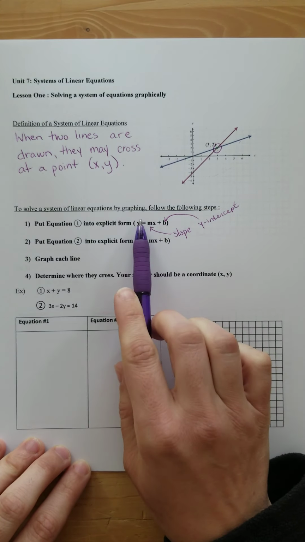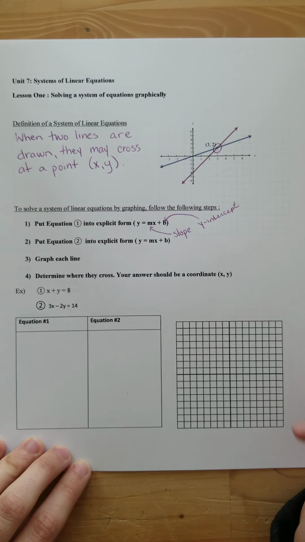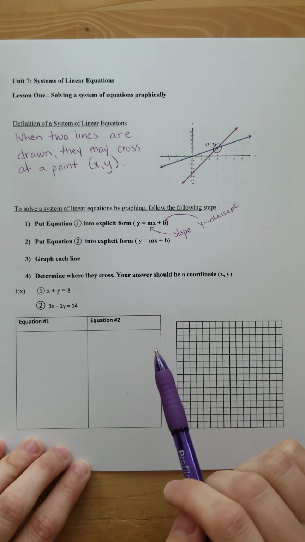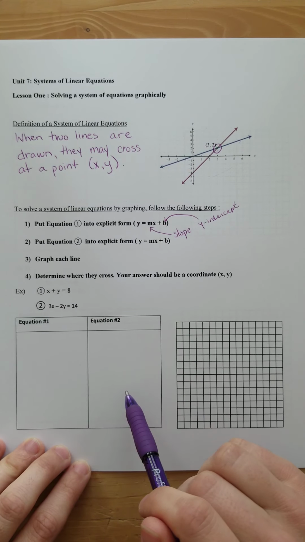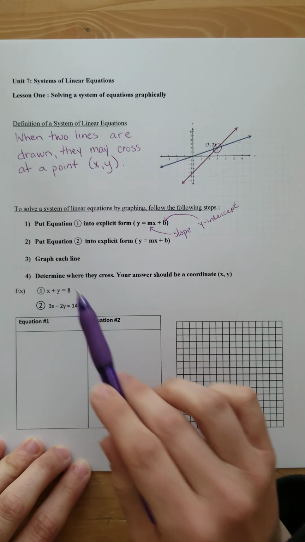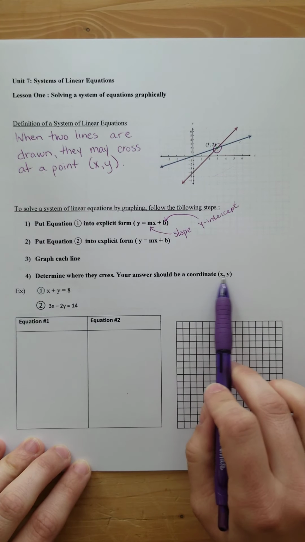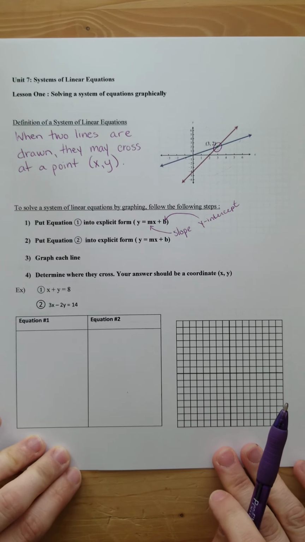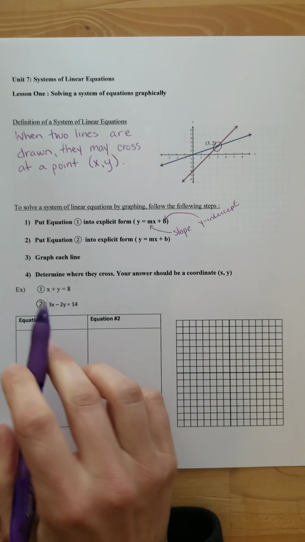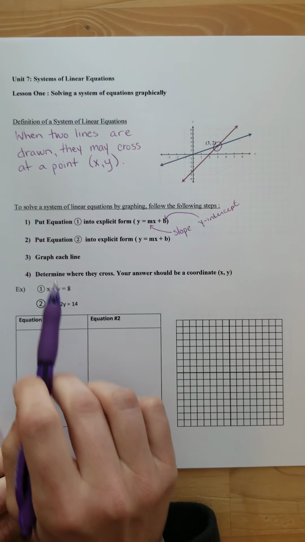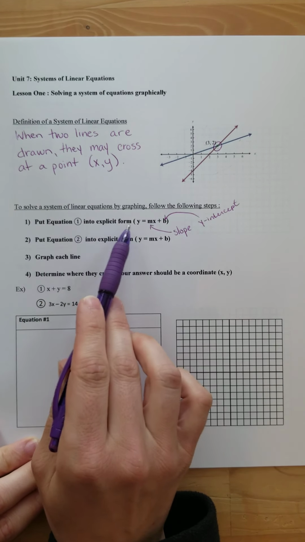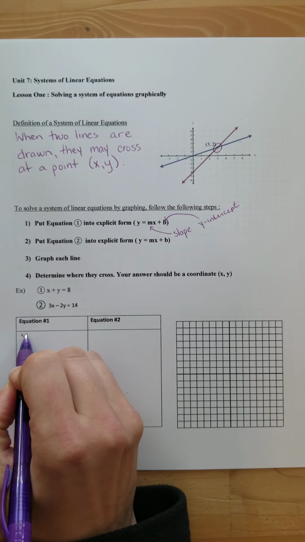And with this form of equation, we can very easily draw it. We'll do the same for equation 2. Then we will graph each line. And then once we graph them, we'll just take a look and see where they cross. And I want your answer in the form of a coordinate, so x, y. Okay, so here's equation number 1, here's equation number 2. So step number 1 says put equation number 1 into explicit form. So I'm just going to do that work right here.